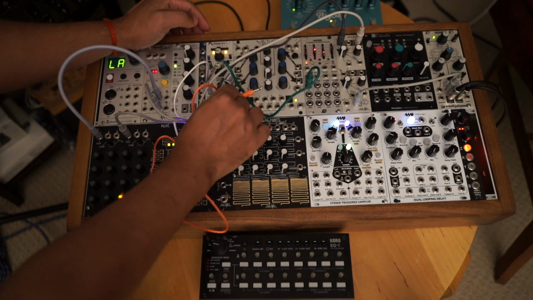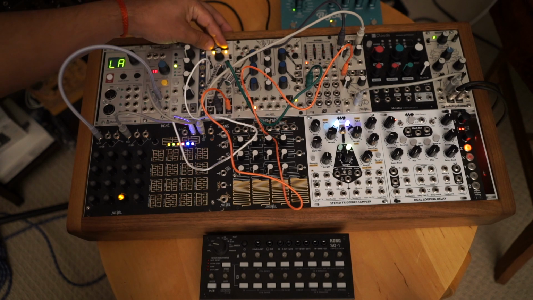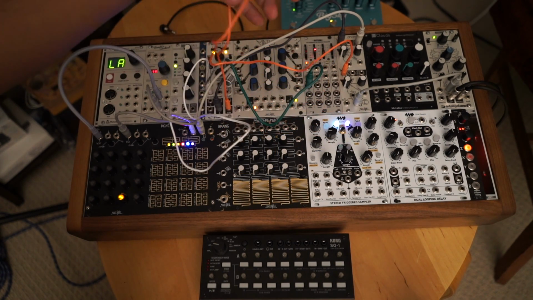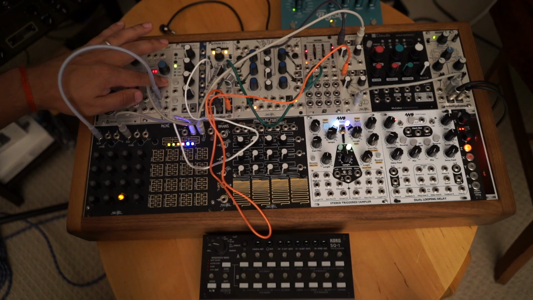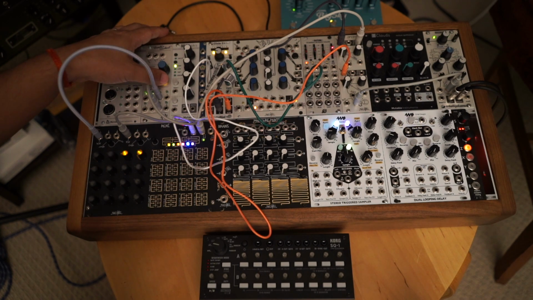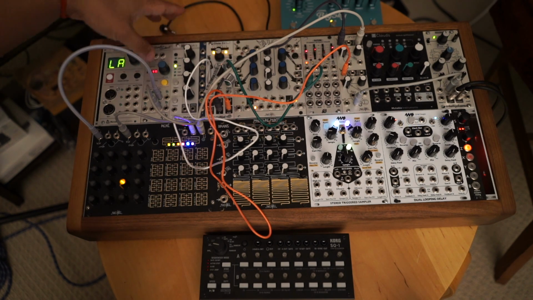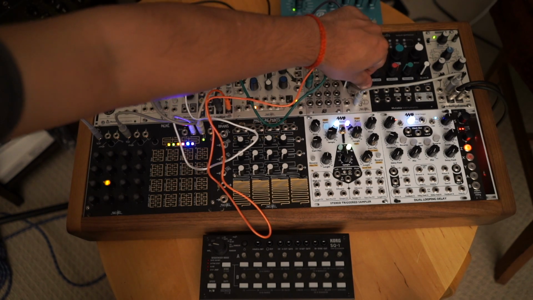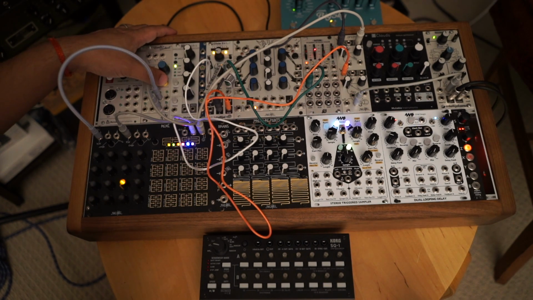It has all these different outputs. Take the sub output and run that into another channel of the Optimix. Let's see what that sounds like. Okay, so you might hear that that's adding a lower octave below the main line. So that's interesting. That makes it a little more interesting.